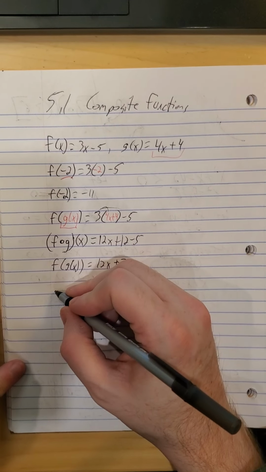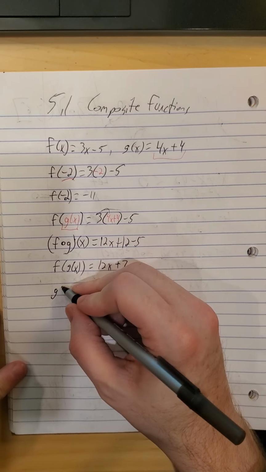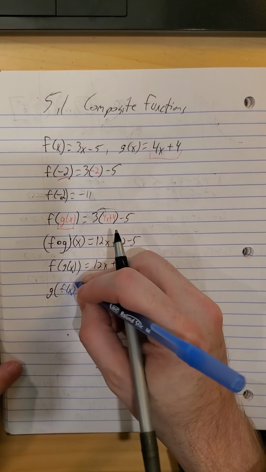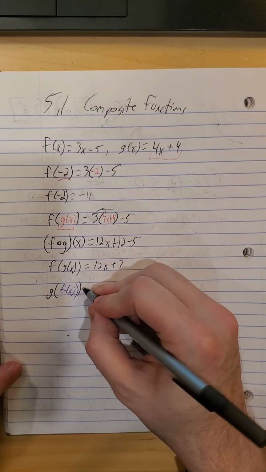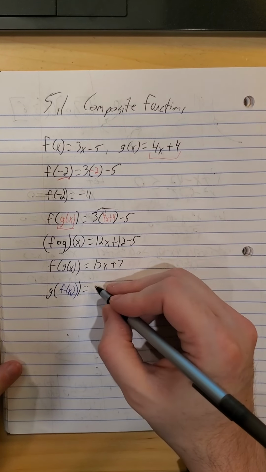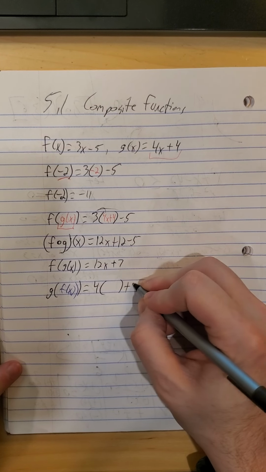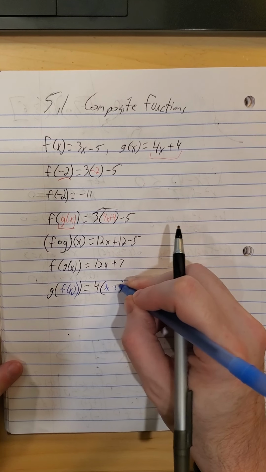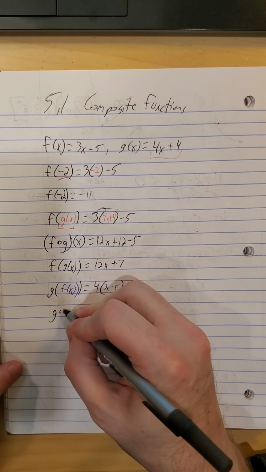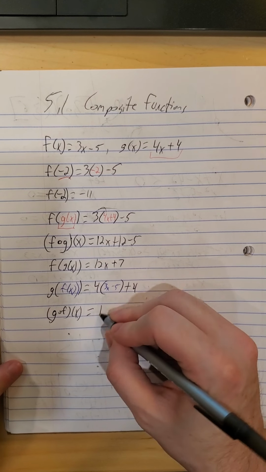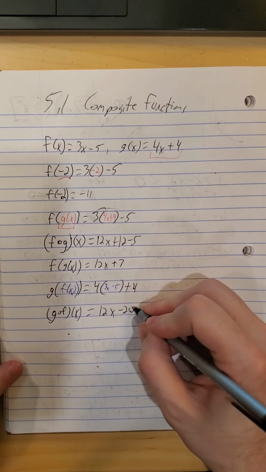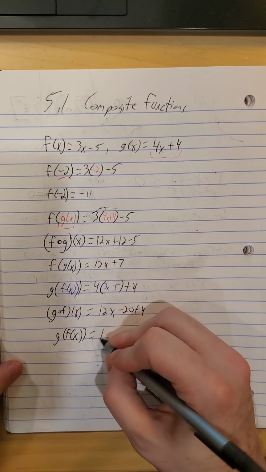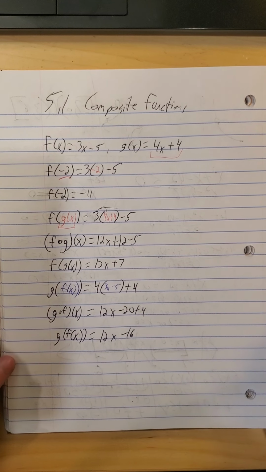Now we can plug in the other way. They could ask us for g of f of x. So this says take the framework of function g, 4 times something plus 4, and plug in the 3x minus 5. So g of f of x would be 12x minus 20 plus 4. So g of f of x is 12x minus 16.